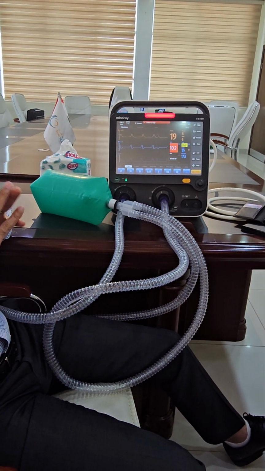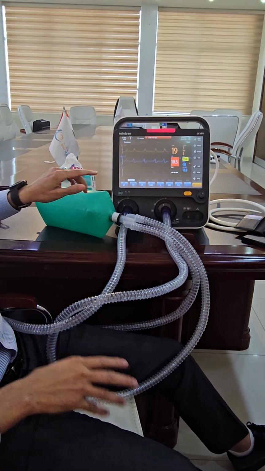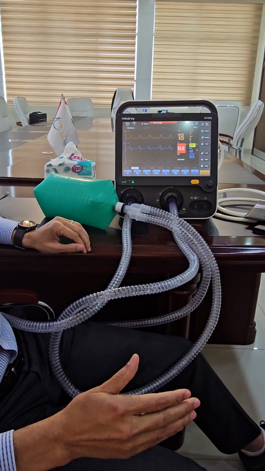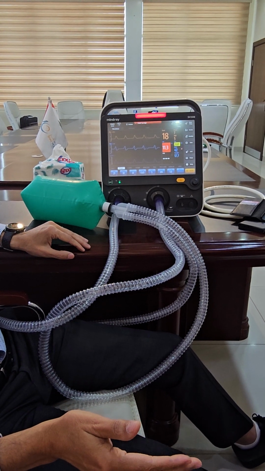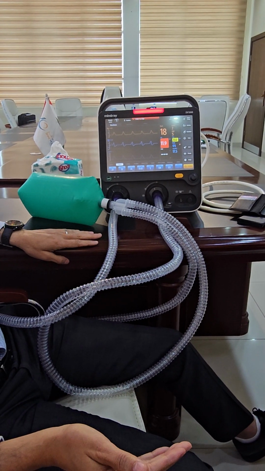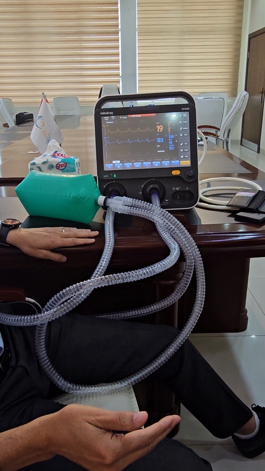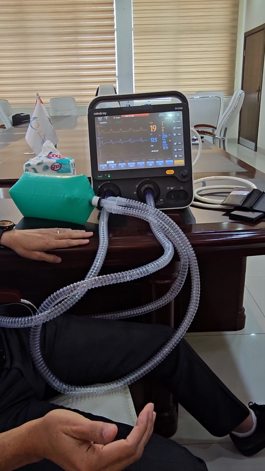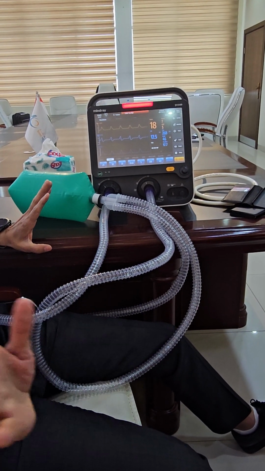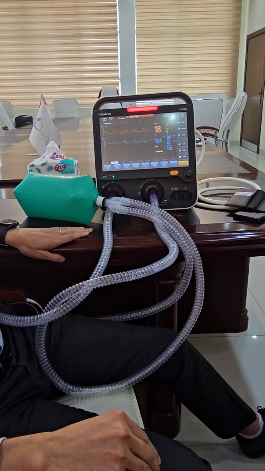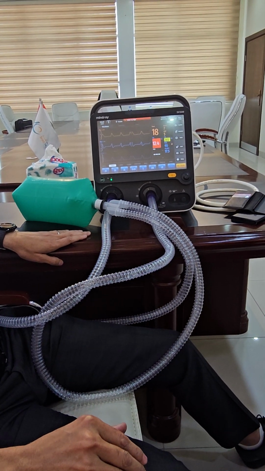So we understand the V and P, right? And then we have the phase variables, that change the ventilator from inspiration to expiration and pauses. So: start, sustain, and end. And then we have the conditional variables.